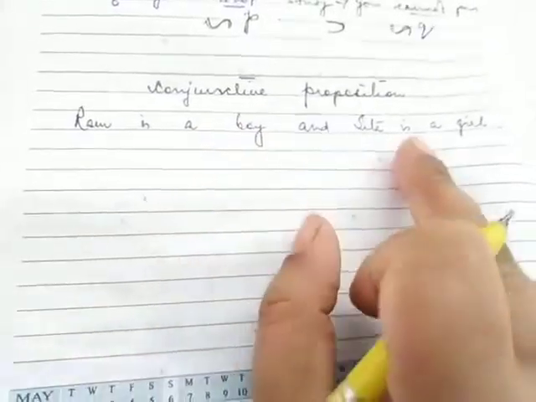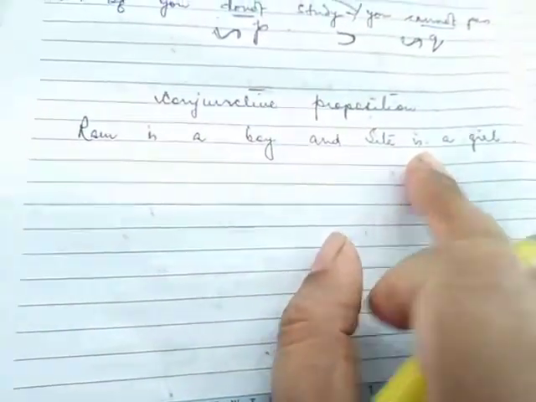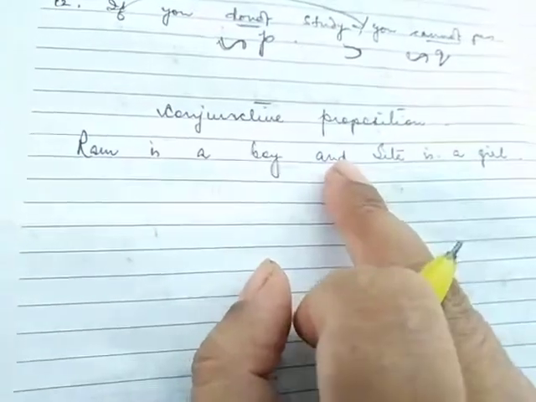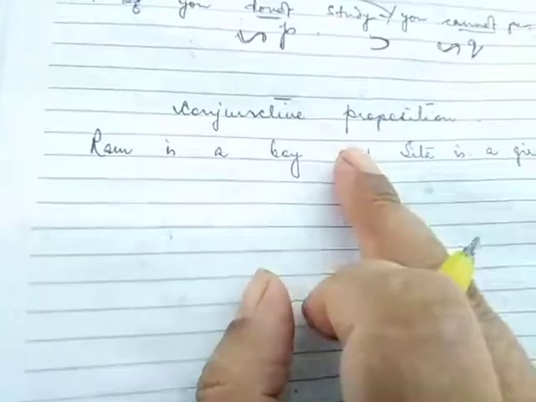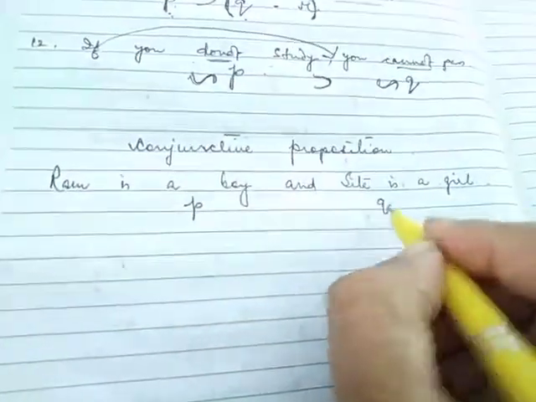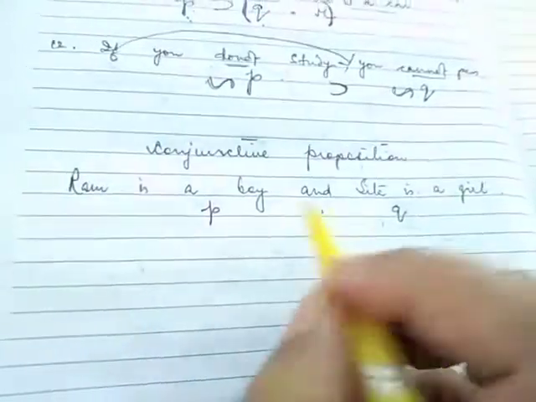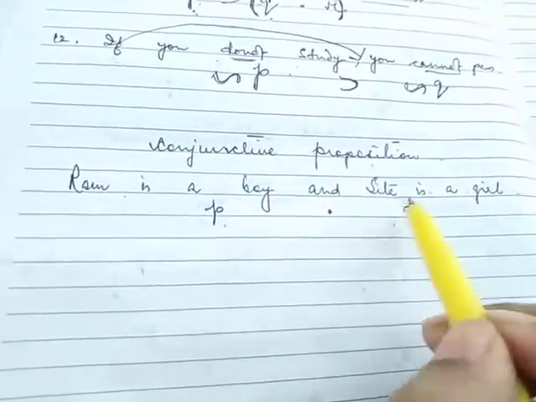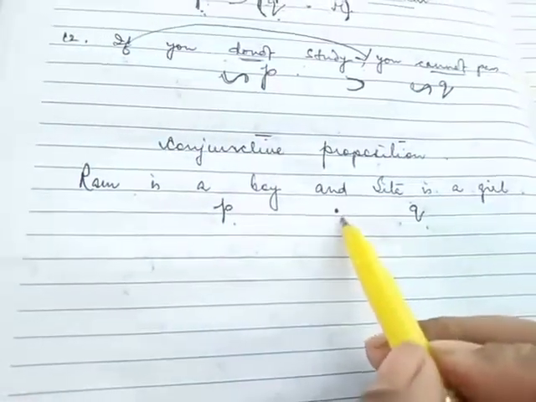Now coming on to the formula of the truth functions. Now this is a kind of conjunctive proposition, and this function, that is a and or but or any conjunction, this function is called the conjunctive function. Now if I symbolize this proposition, it will be symbolized like this. Ram is a boy, for this P, and Sita is a girl, Q, and for this "and" I have put a dot here.